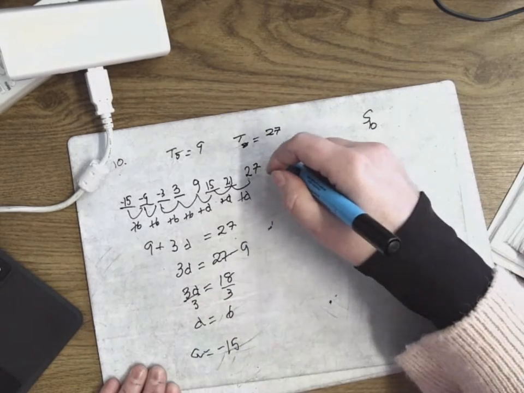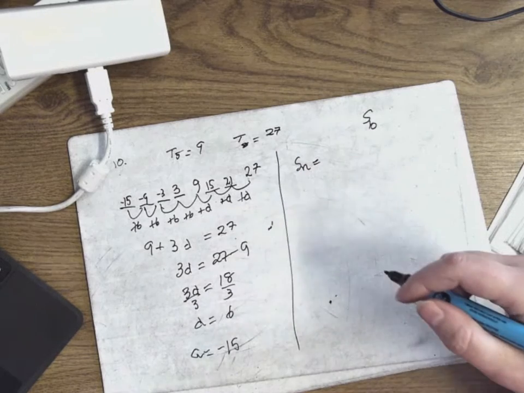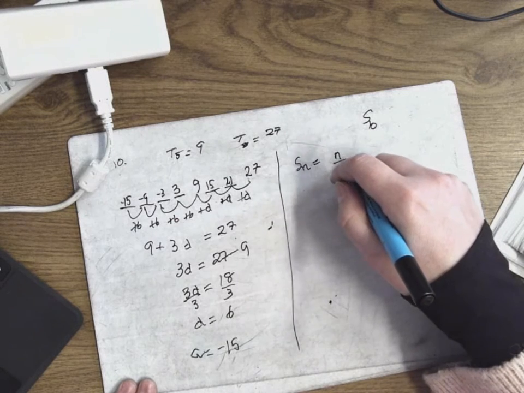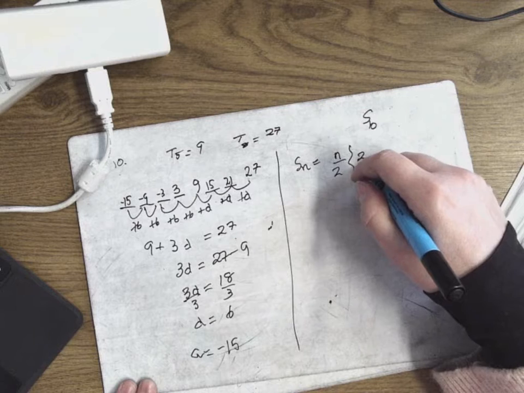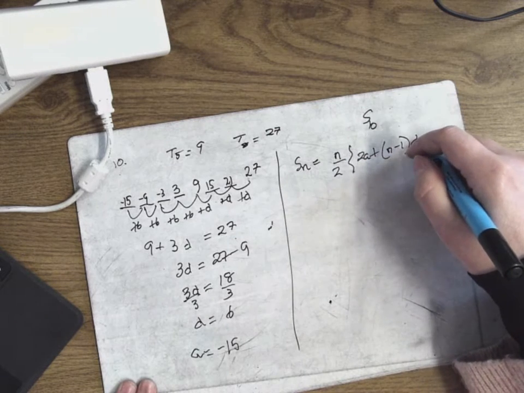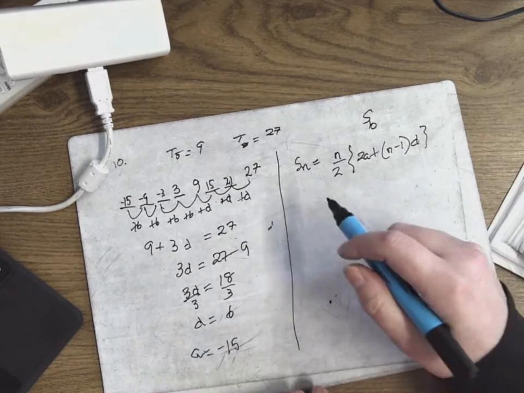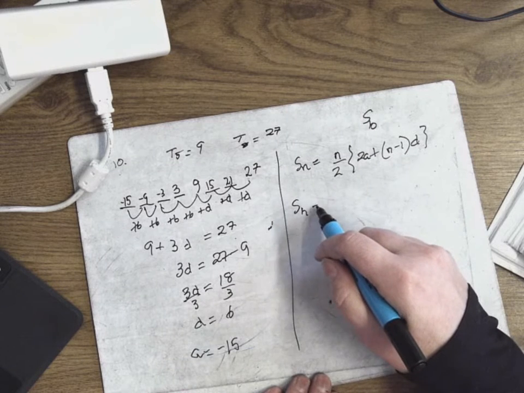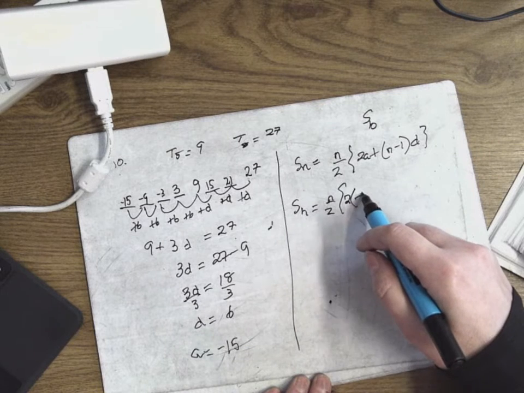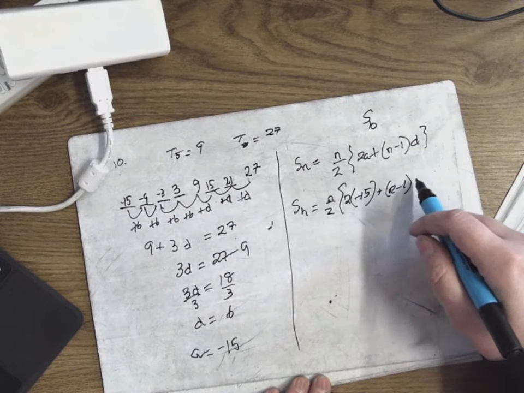Okay, so then they asked me to get S10. So I'm going to get Sn first. I go to my log tables, and I get the formula n over 2 times 2a plus n minus 1 times d. Okay, so a is minus 15, d is 6. So fill in those. You're not filling in for n. So it's n over 2 into 2 times minus 15 plus n minus 1 times 6.